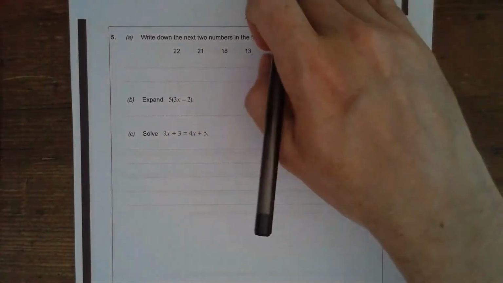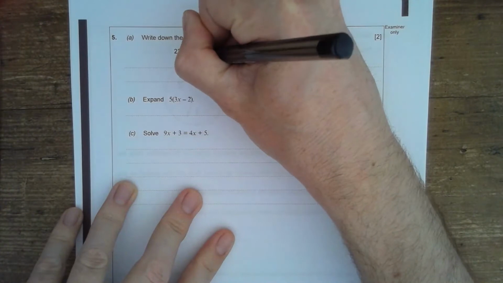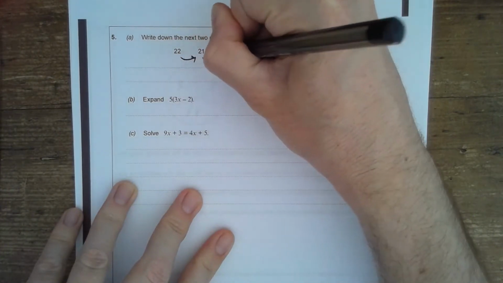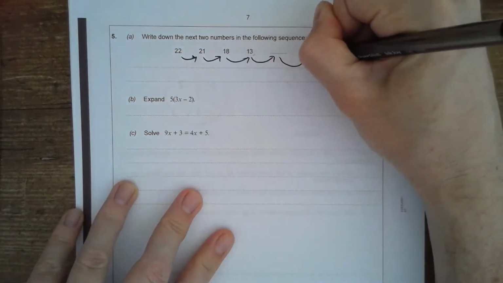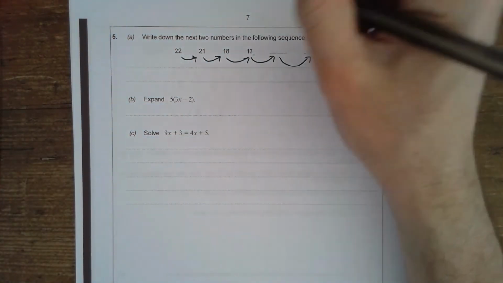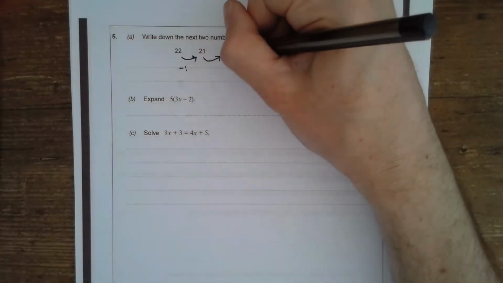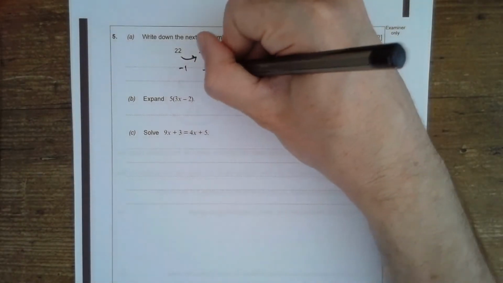Question 7. It says, write down the next 2 numbers in the sequence. So what you need to do is go and check what's happened from term to term. Okay? What have I done to 22 to get 21? Take away 1. 21 to get 18, take away 3.